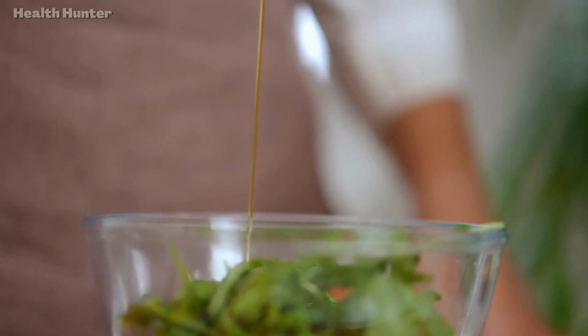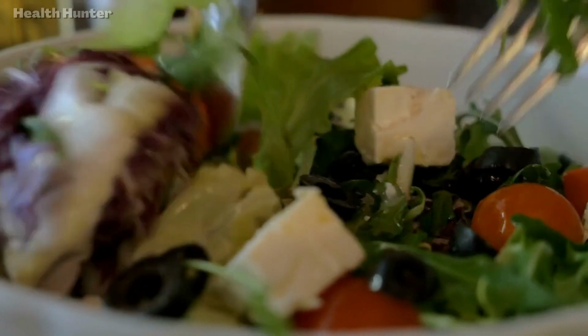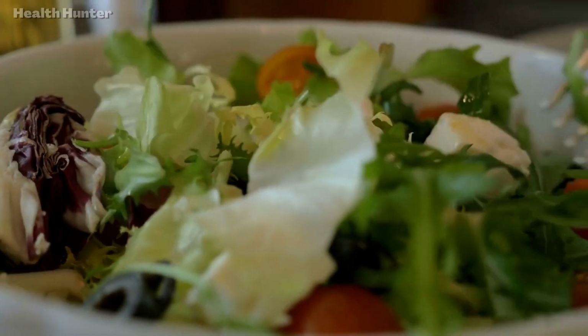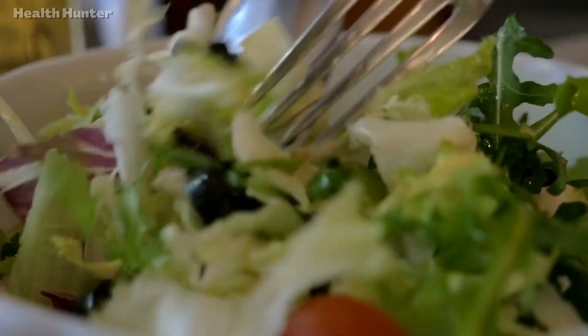Tip number 3. Practice safe food handling and preparation to avoid foodborne illnesses. Make sure to cook your food thoroughly. Wash your hands before and after handling food, and store food properly to prevent contamination.